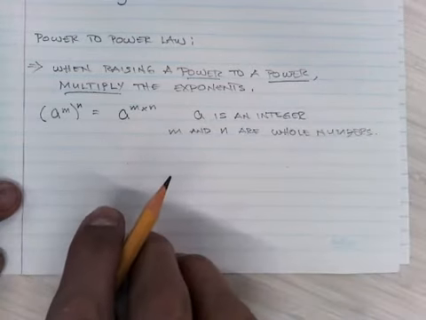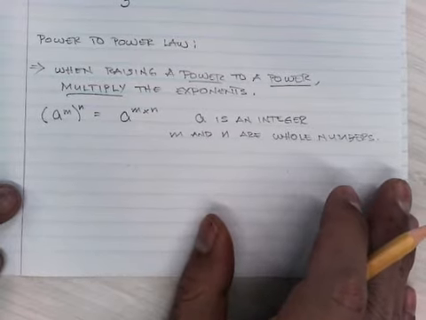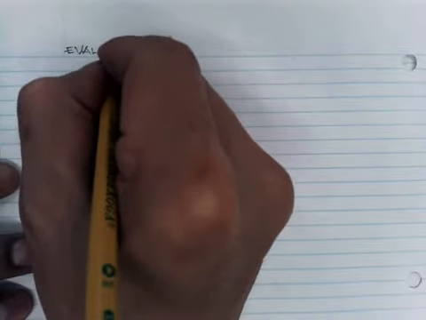And now let's try to evaluate some examples here. In other words, our next exercise is to evaluate. This time we're actually going to calculate, not just leave our answer as a power, but actually calculate it and see what answer we get in the end.